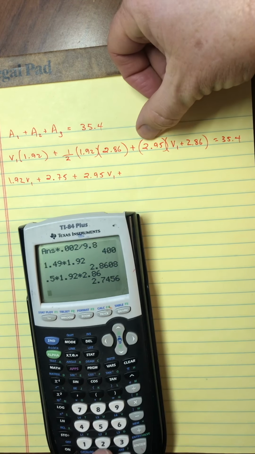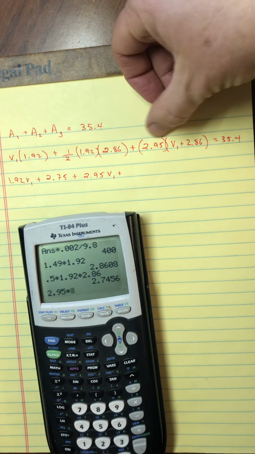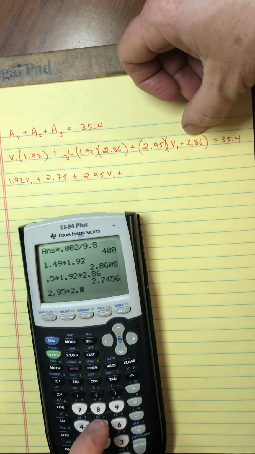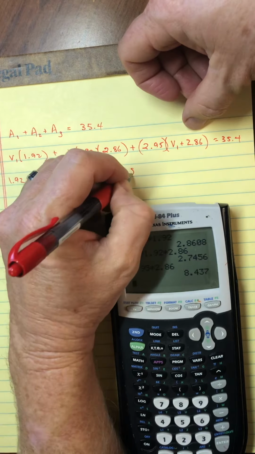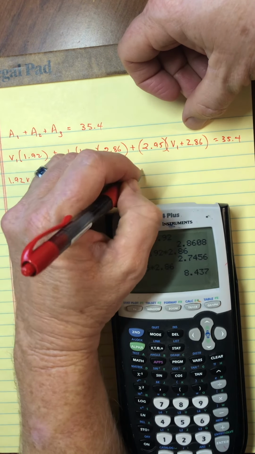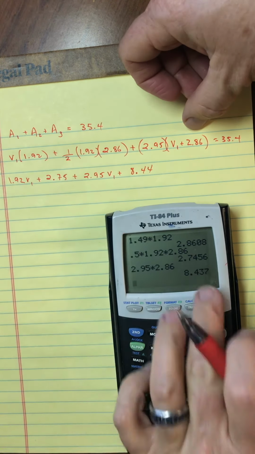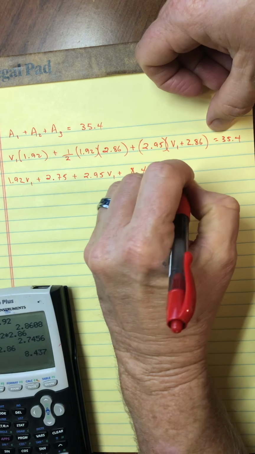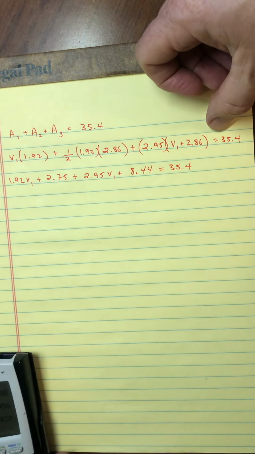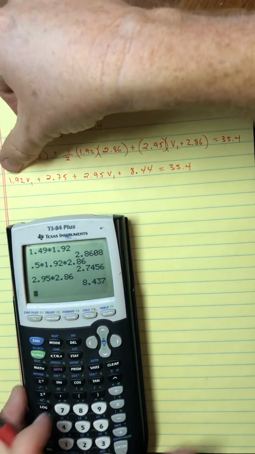And then the 2.95 times 2.86 comes out to be 8 point, and I'll just call it 8.44. And then all of that has to be 35.4.